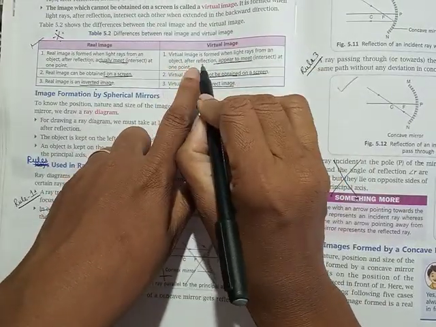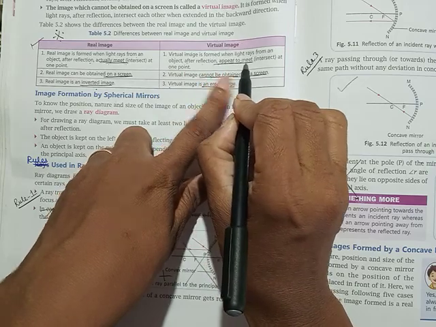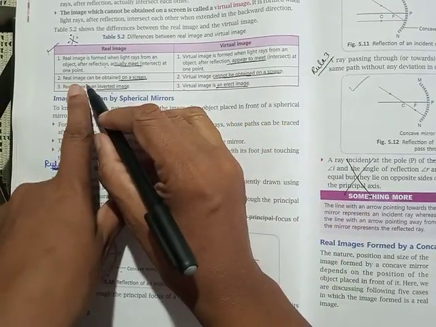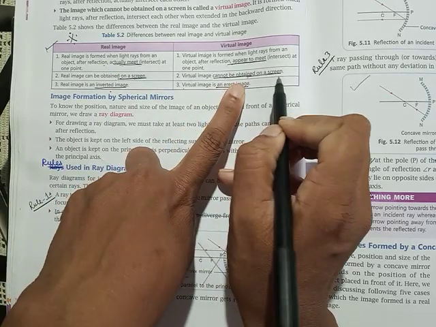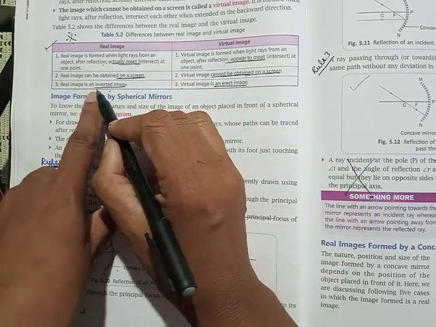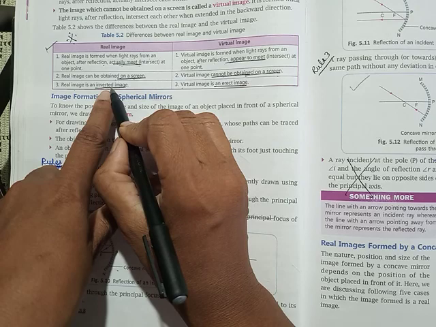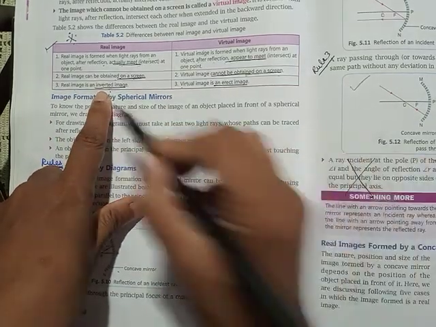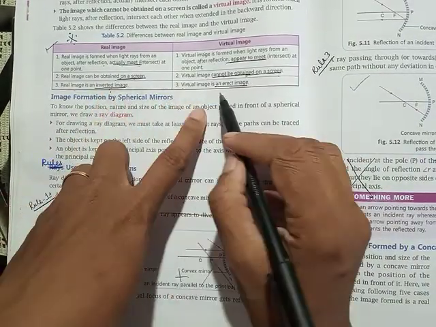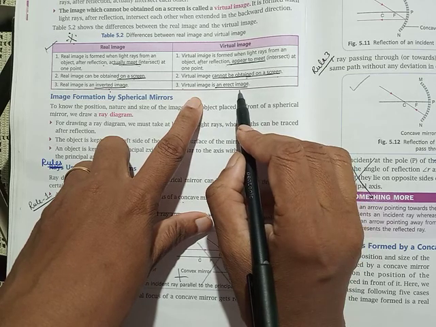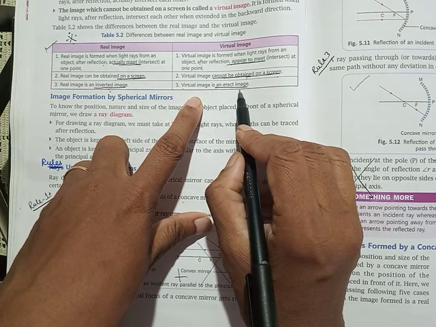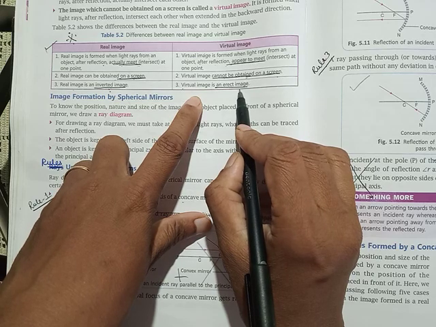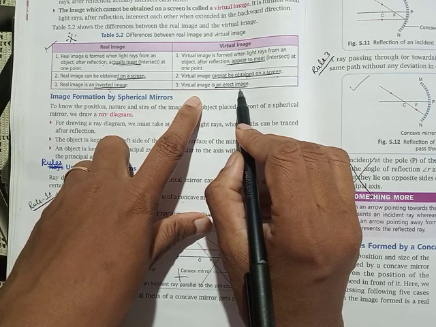Light rays from an object after reflection appear to meet. Then second point, a real image can be obtained on a screen. A virtual image cannot be obtained on a screen. Third one, a real image is always inverted. If you see in all the ray diagrams that we had, it was an inverted image. But a virtual image is an erect image. In front of a mirror, when you stand, your head is at the top and leg is at the bottom. That means it's an erect image that we see.